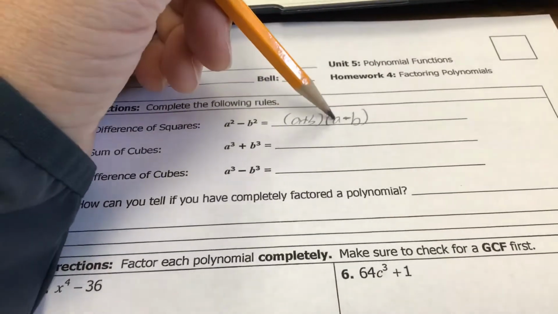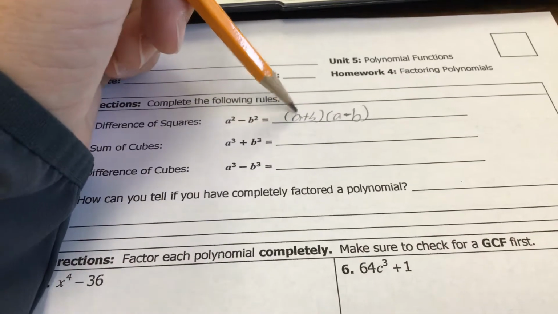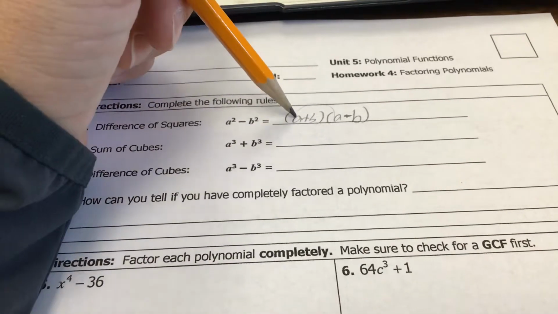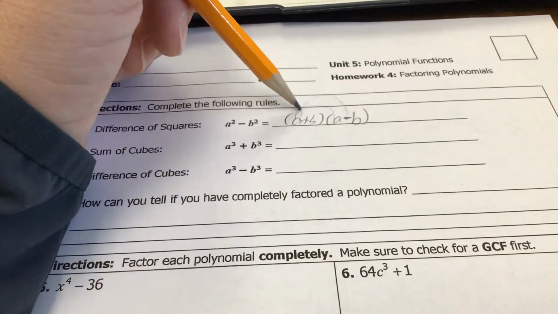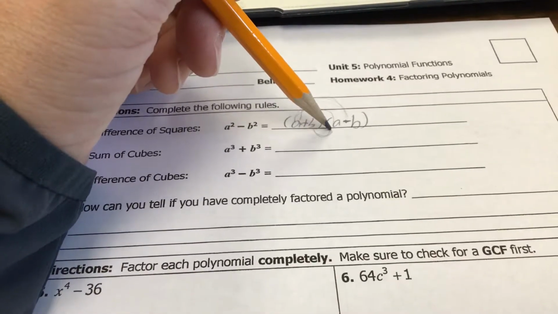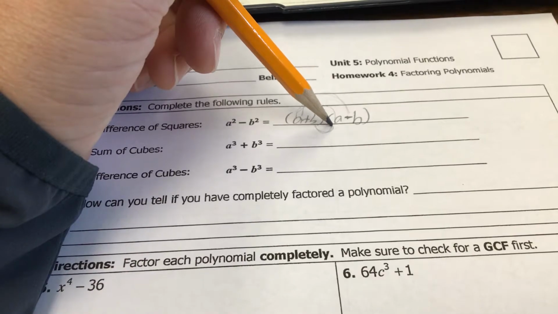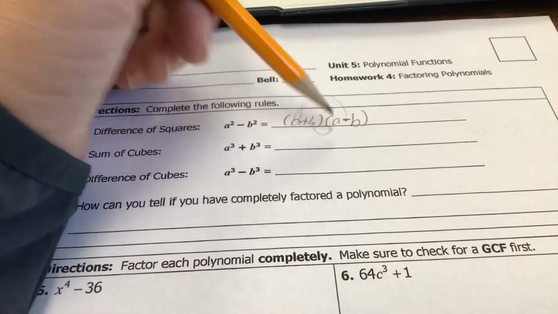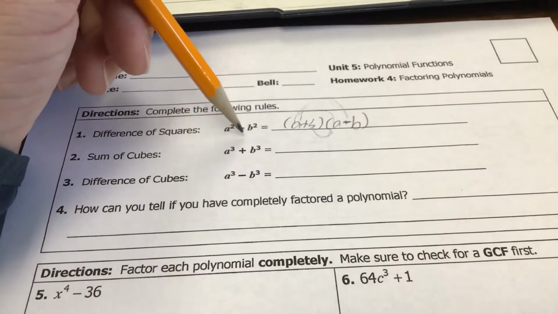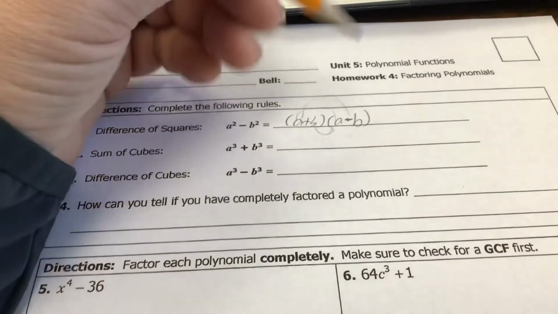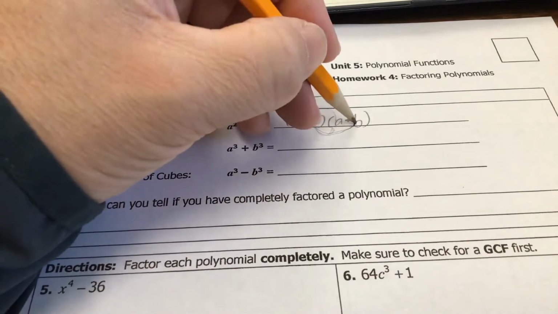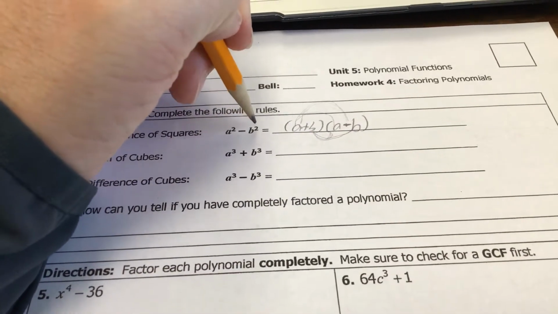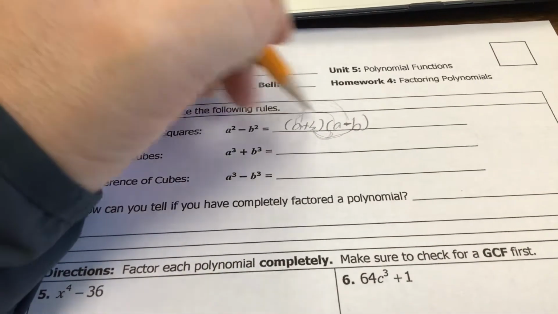Think about it. If I take a times a, in other words, I get a squared. If I multiply the outers, I get a negative ab. If I multiply the inners, I get a positive ab. Well, negative ab plus ab is 0. I don't see an ab anywhere in the middle here, do I? And if I multiply the last terms, b times a negative b, I get a negative b squared. That's how this is coming about.